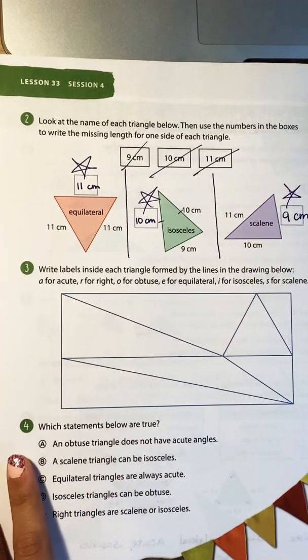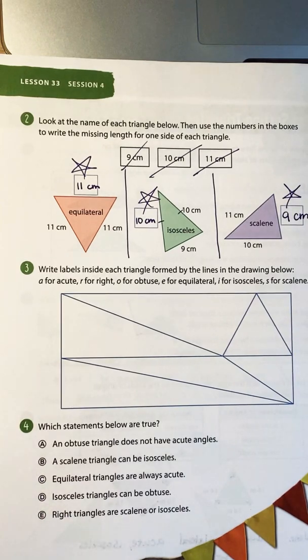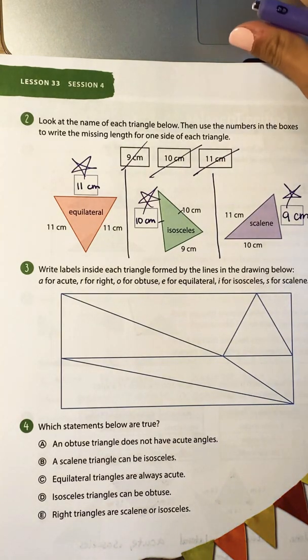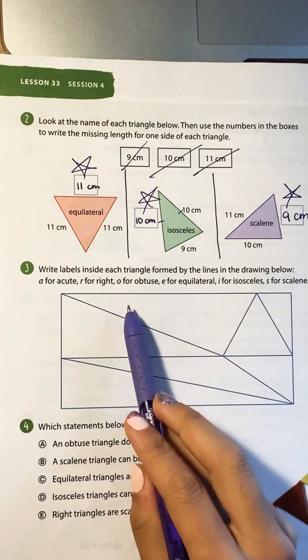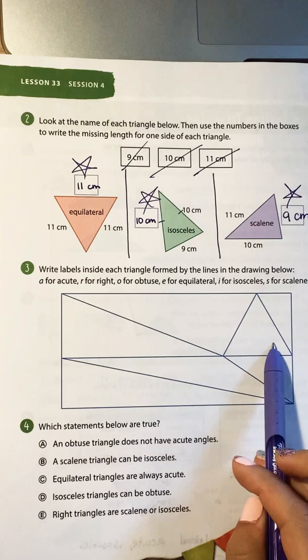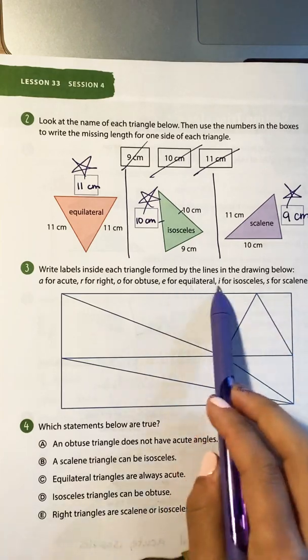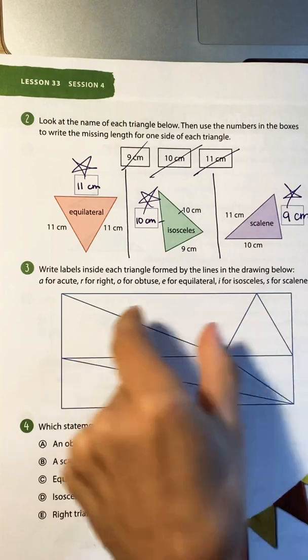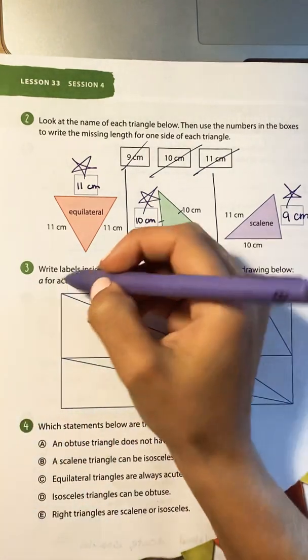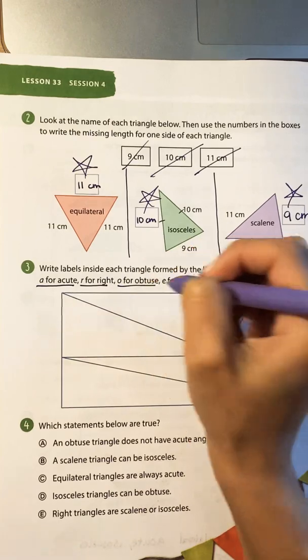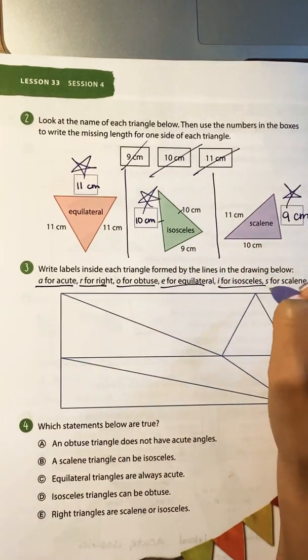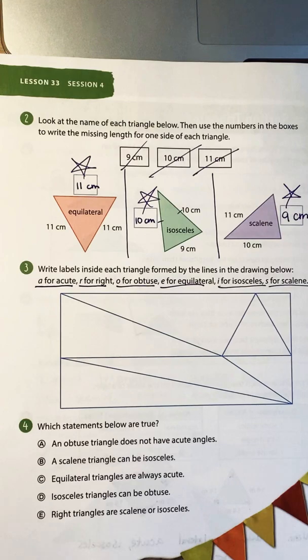Okay, number 3. Interesting. Write labels inside each triangle formed by the lines in the drawing below. A for acute, R for right, O for obtuse, E for equilateral, I for isosceles, S for scalene. Okay, so that's good. They just don't want us to write like right equilateral in each, because some of these are small. It'd be hard to fit the full name of each triangle in them all. So we just have a little code right here. A for acute, R for right, O for obtuse, E for equilateral, I for isosceles, S for scalene.